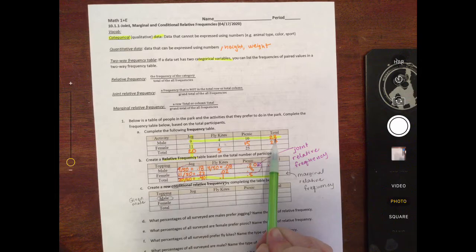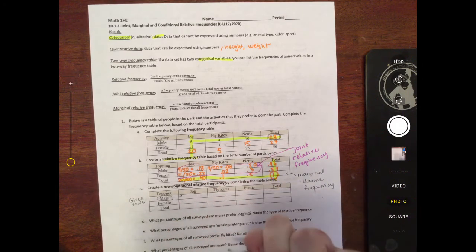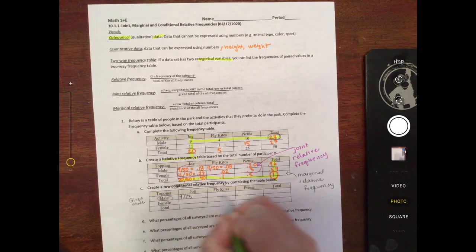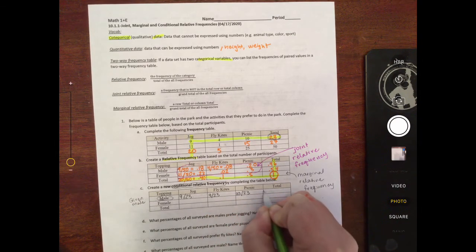So in this case, I'm going to be dividing all of these numbers by the actual row total. So for instance, here I'm going to be doing 9 divided by 23, 4 divided by 23, 10 divided by 23, 23 divided by 23.